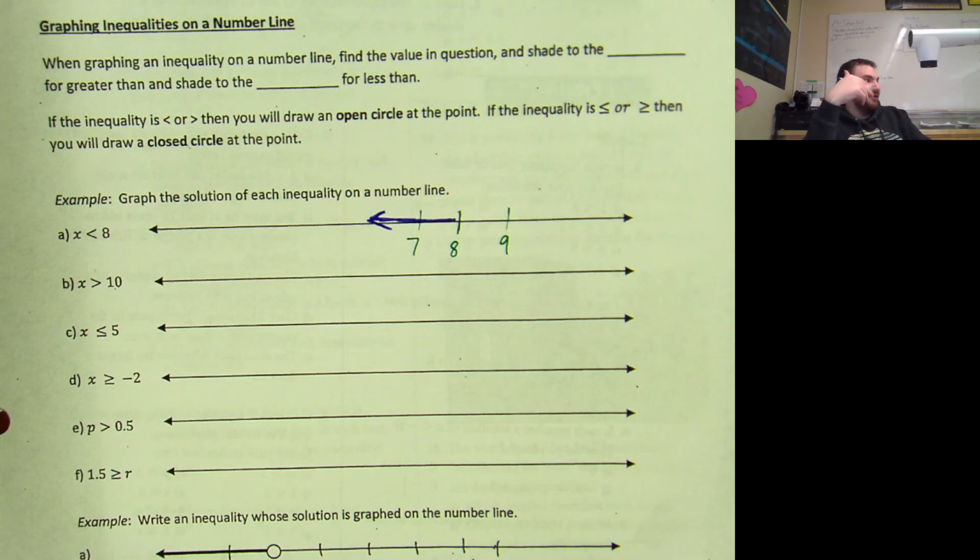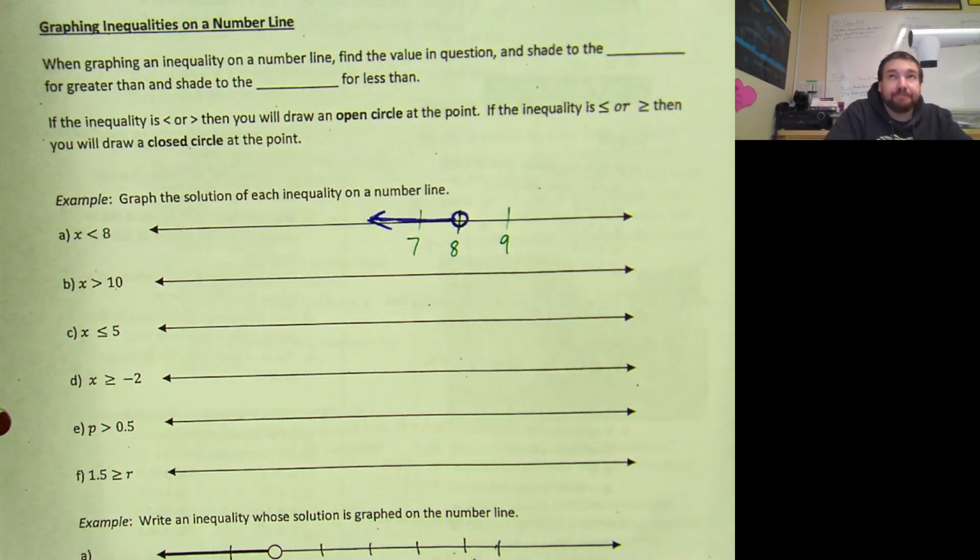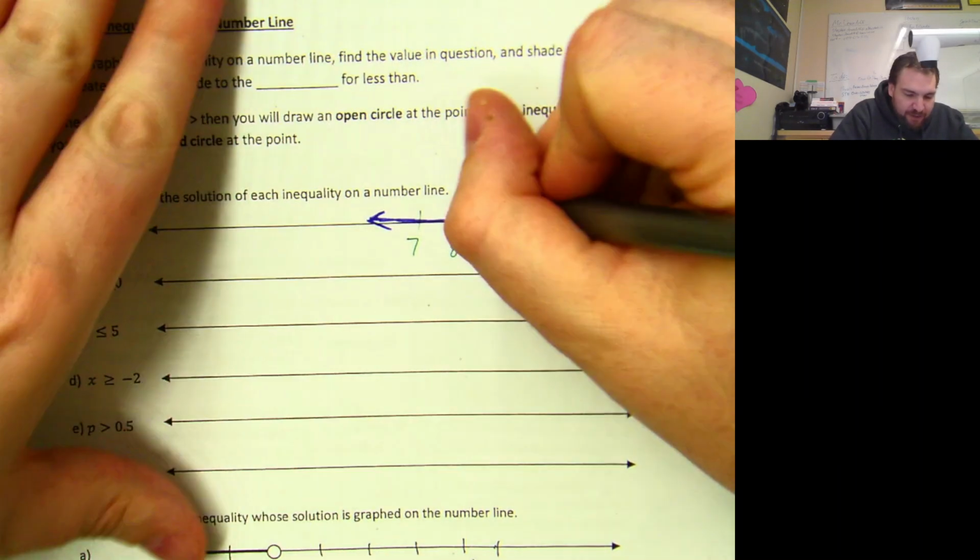Now I want to say that we're allowed to get really close to 8 without actually being 8. What we're going to do is this. We're not going to put a closed in circle. We're going to put an open circle at 8. What the open circle represents is that I'm allowed to get infinitely close to 8 without actually touching 8.